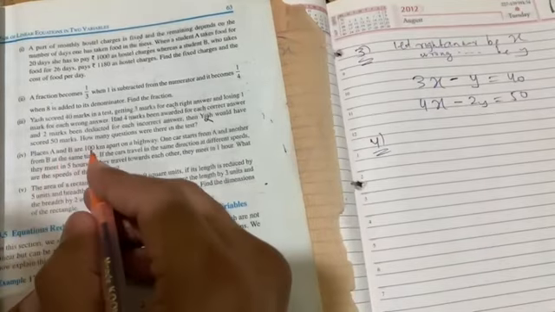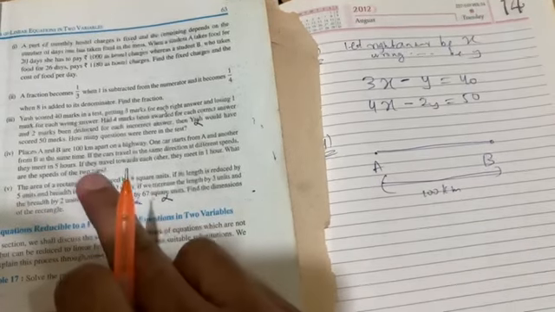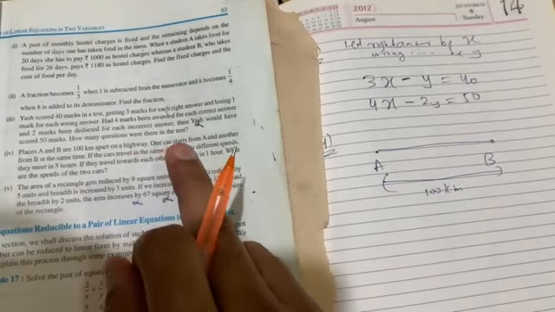Now question number 4. A and B are 100 km apart. Understand this, it is very, very important. There are 2 cars which are 100 km apart from each other. One car starts from A, another car starts from B. They're moving in the same direction, which means car A is going here and car B is also going here. At one point of time, they're meeting at point C.